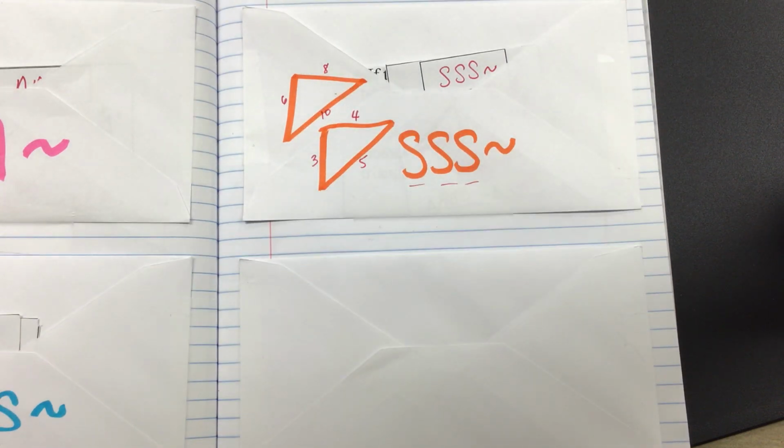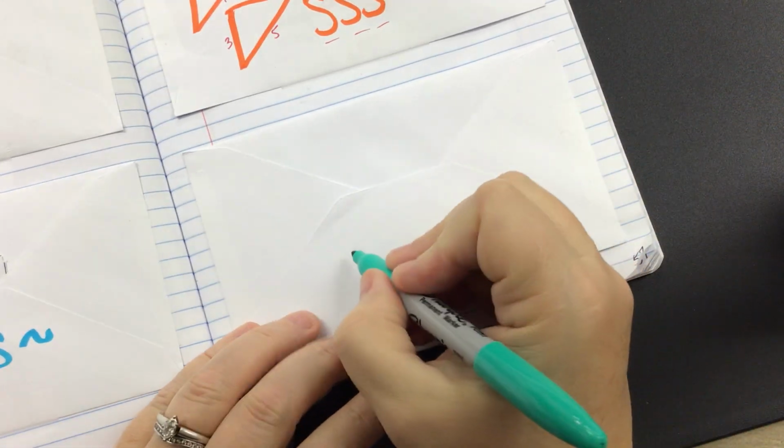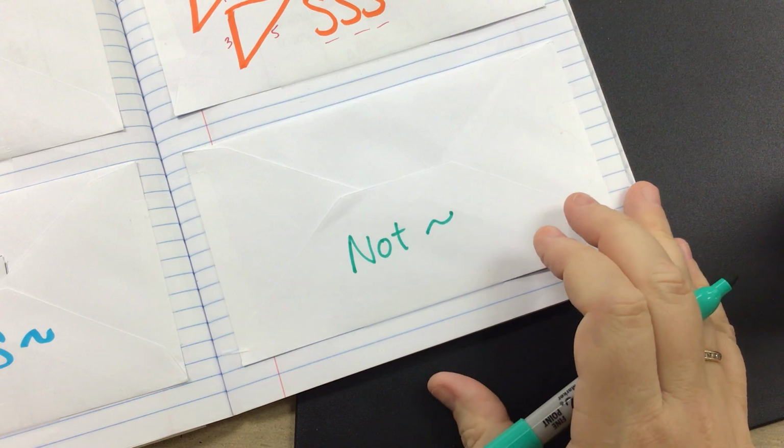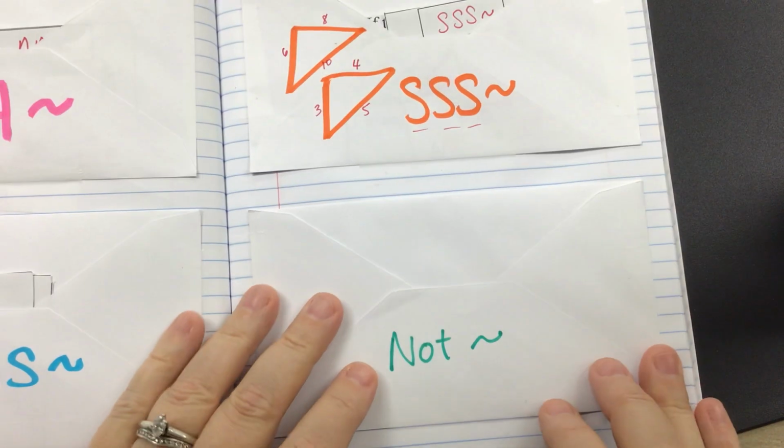Now my 4th envelope, there's only 3 methods. So the 4th one is going to be ones that are not similar. Okay, so maybe the sides don't have the same ratio, or maybe you only have 1 pair of angles congruent, not 2 pairs, things like that.